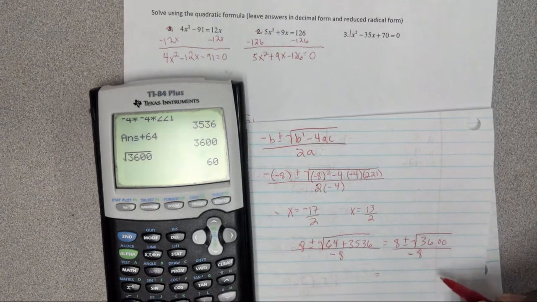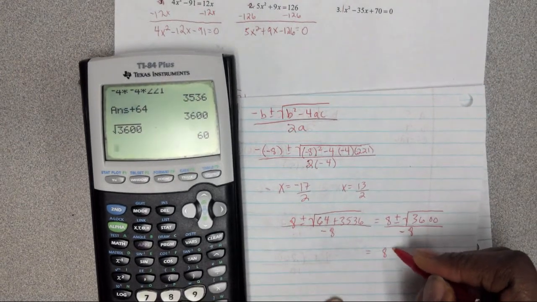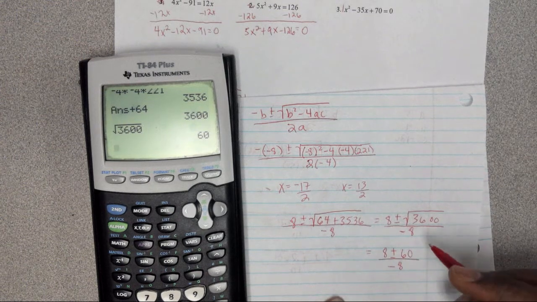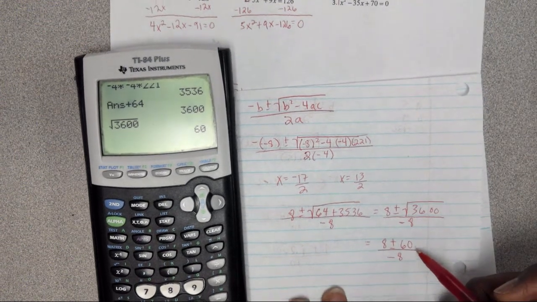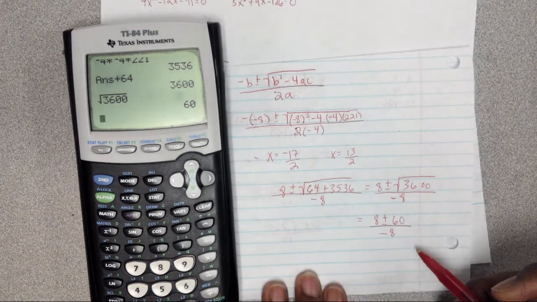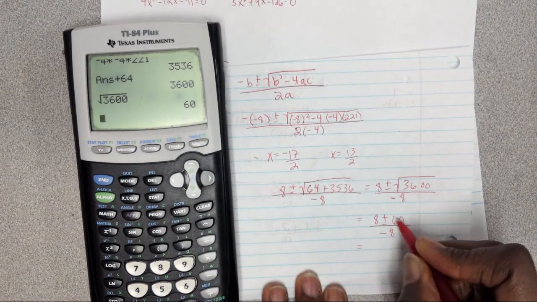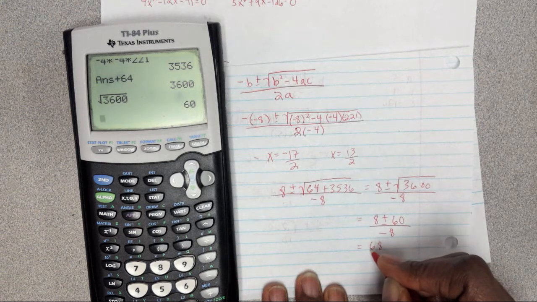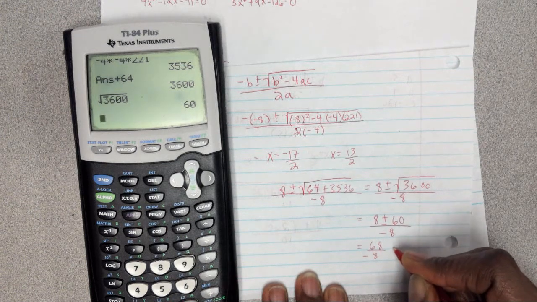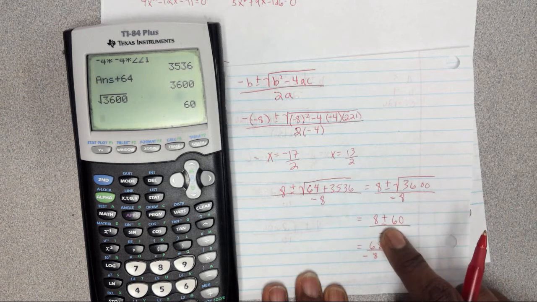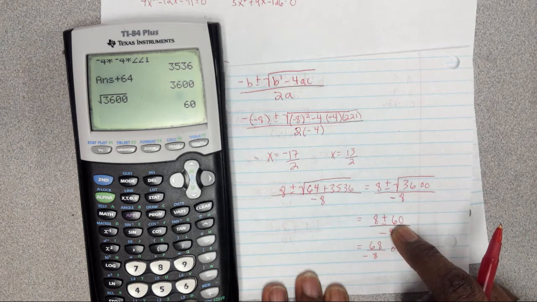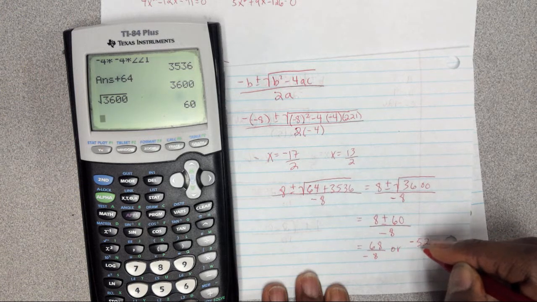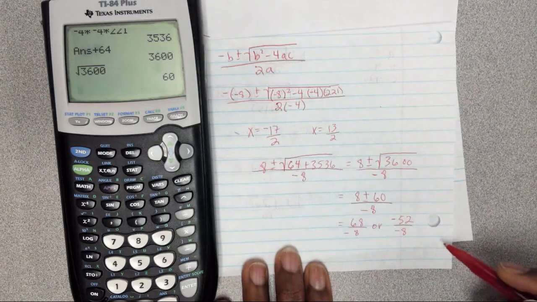So really this would be 8 plus or minus 60 over negative 8. If I wanted to go further, I could say, well, this is a plus or minus, so if I do 8 plus 60, that's 68 over negative 8. Or if I say 8 minus 60, that'd be negative 52 over negative 8, right?